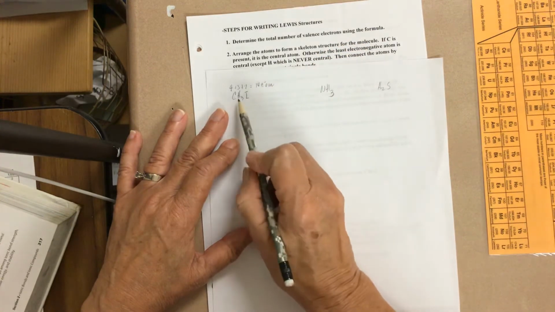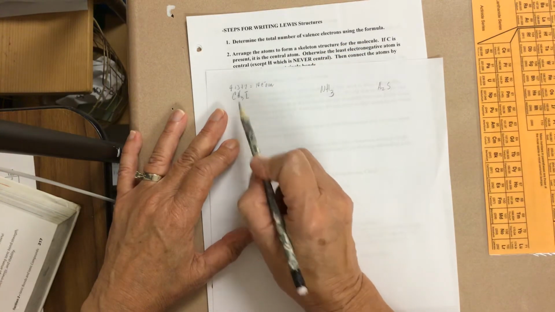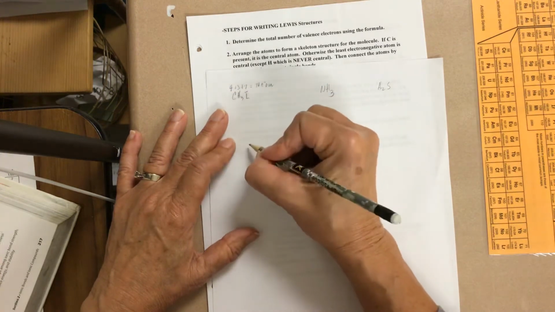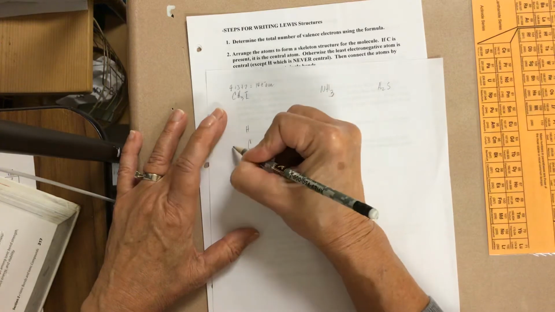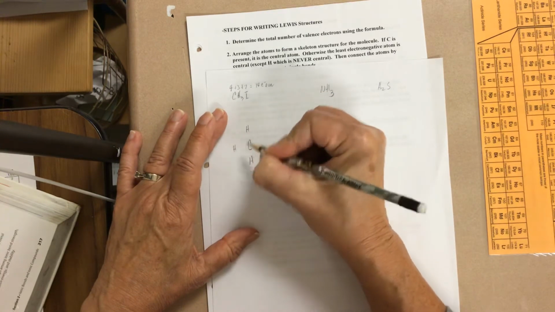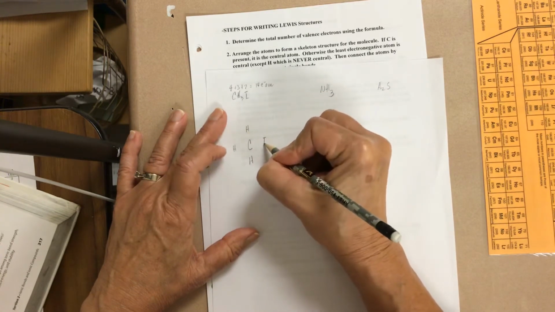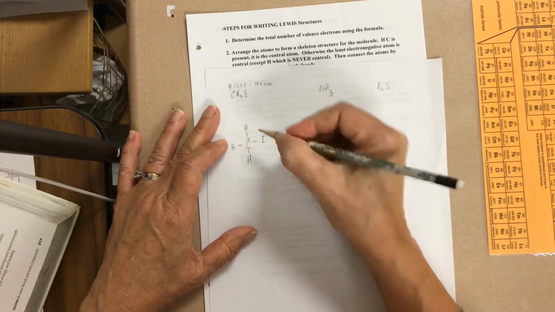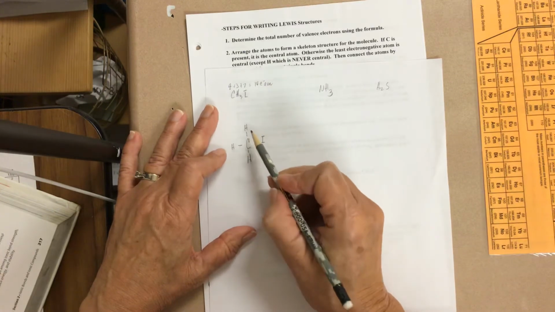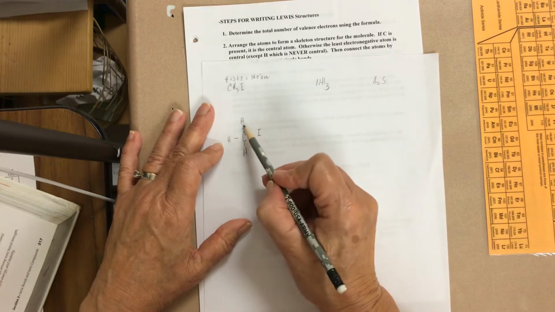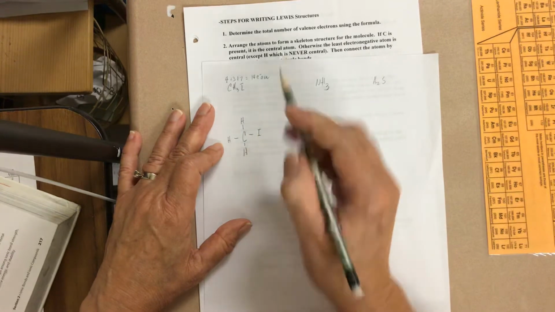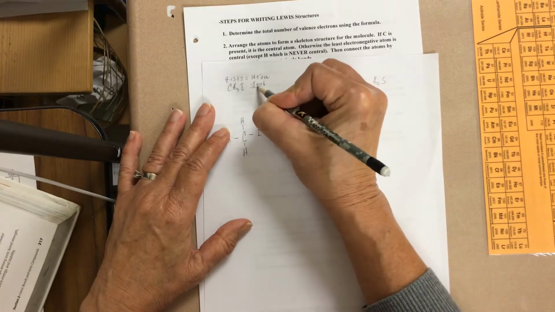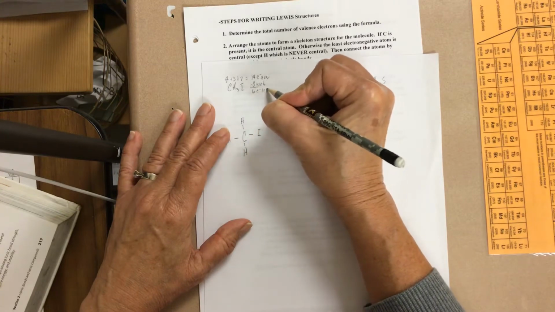Typically the first element in the formula is going to be your central. If carbon's present, it has to be central. So we're going to put a carbon, hydrogen, hydrogen, hydrogen in any order around, and then an iodine. Okay, so we're going to bond, bond, bond, bond. These are single bonds. They each account for 2 electrons. So we have used 2, 4, 6, 8. So we say 8 used. That will leave us with 6 electrons left over.